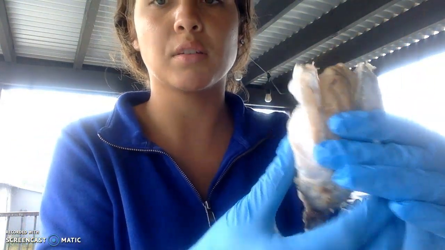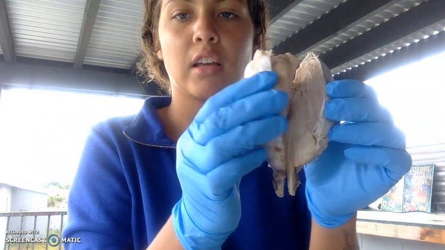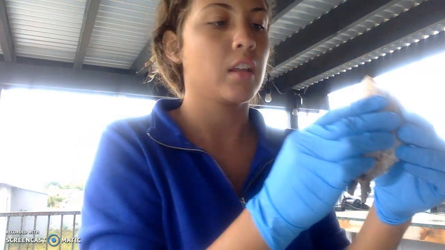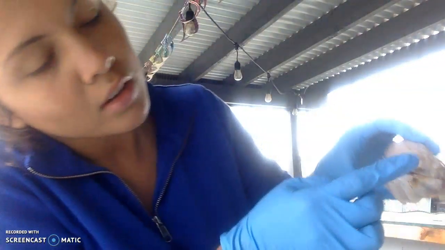The brain looks like this. The longitudinal fissure is the one that goes all the way down and separates the two hemispheres, this way. And then the transverse fissure, which I did not cut, but it's back here.